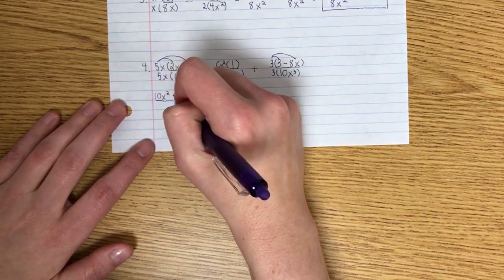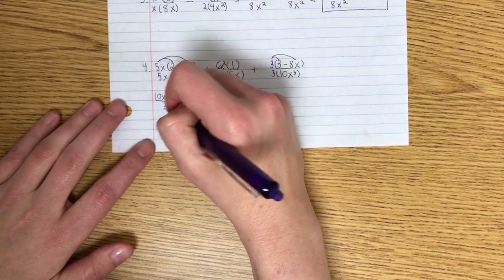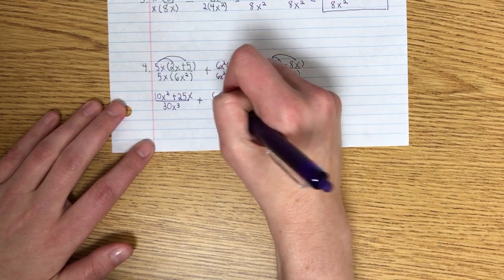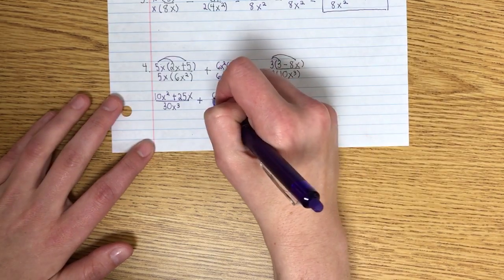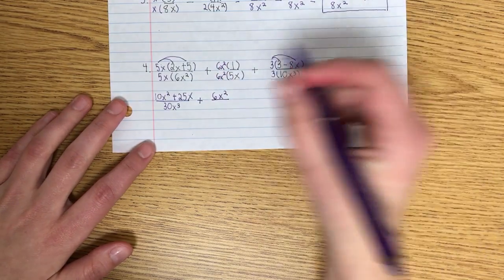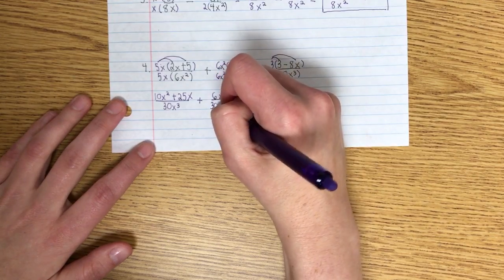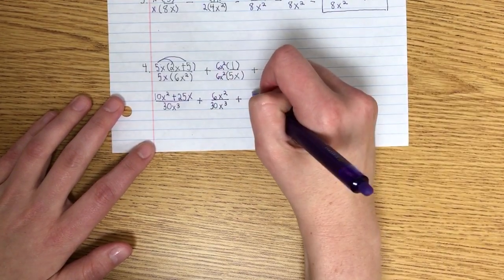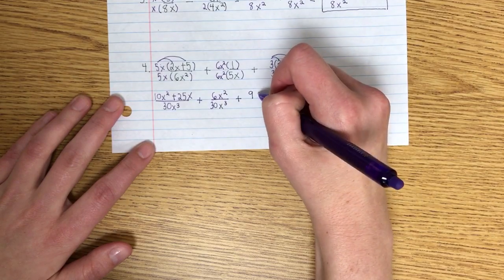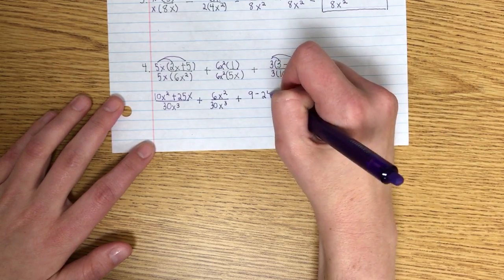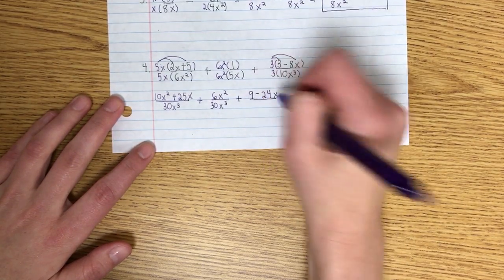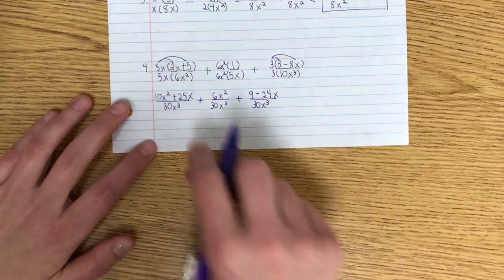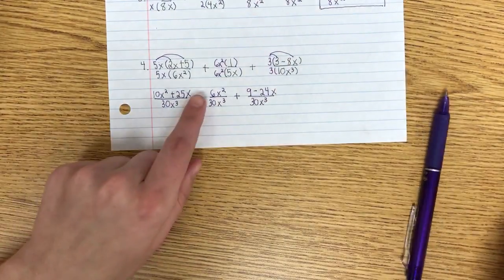Over on bottom I have 30x cubed, which is good, plus 6x squared over 30x cubed, plus 9 minus 24x over 30x cubed.